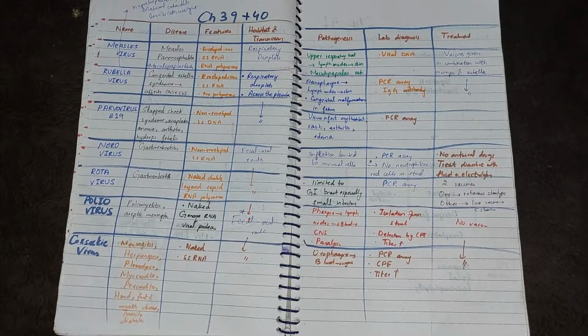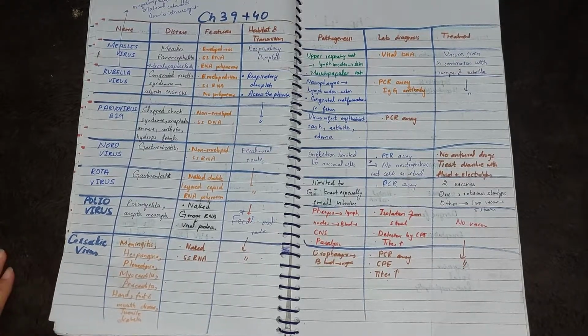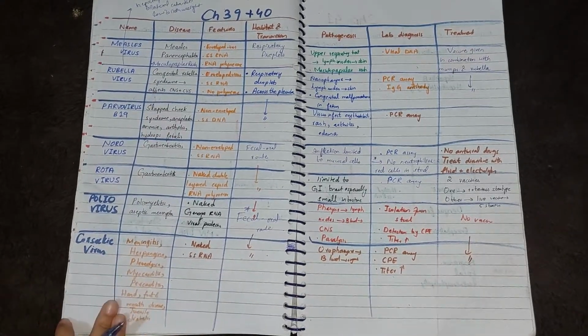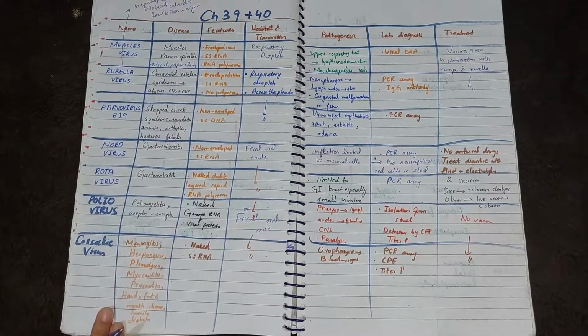Assalamualaikum. Today we are going to start with chapter number 39 and 40 of microbiology, and in this we will cover important viruses which are related to the GIT tract. Okay. So first of all there's measles virus.